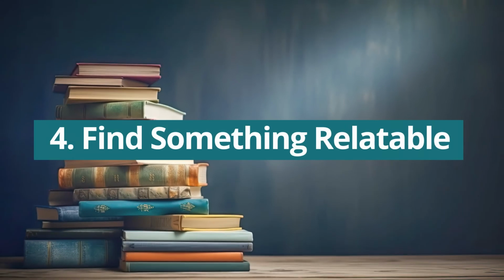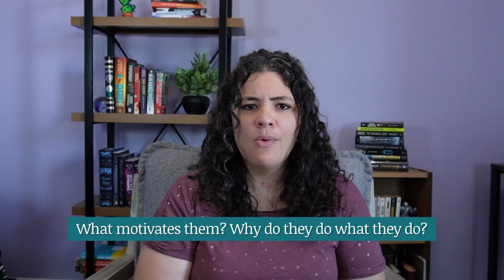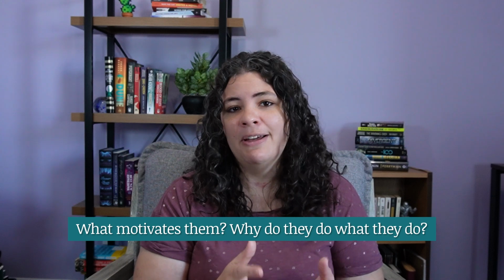Number 4 is find a way that you can relate to this character. So although they might be drastically different from you in personality, a lot of the times our core needs and wants are very similar. So what are they motivated by, and what is something that you can relate to about this character? That's going to keep you grounded as you are going through and writing this.